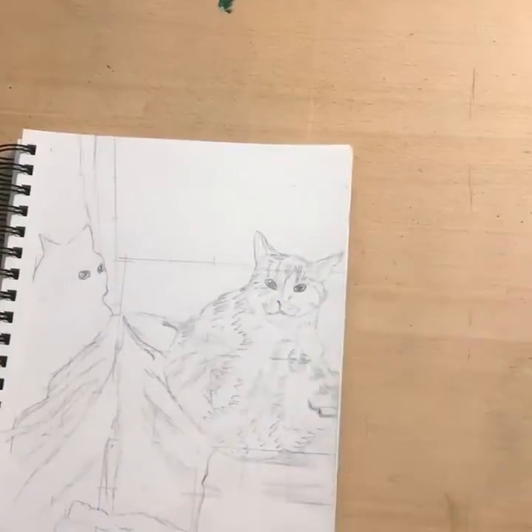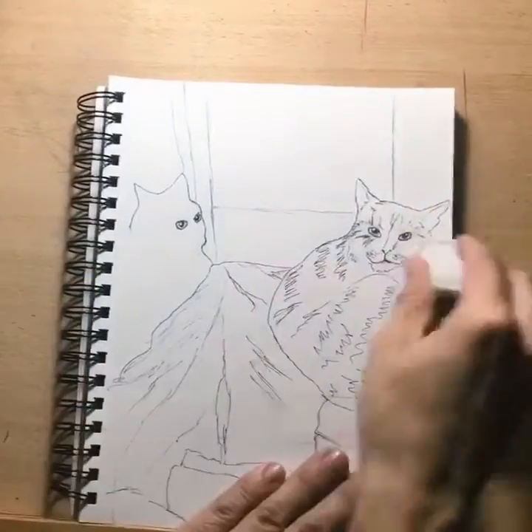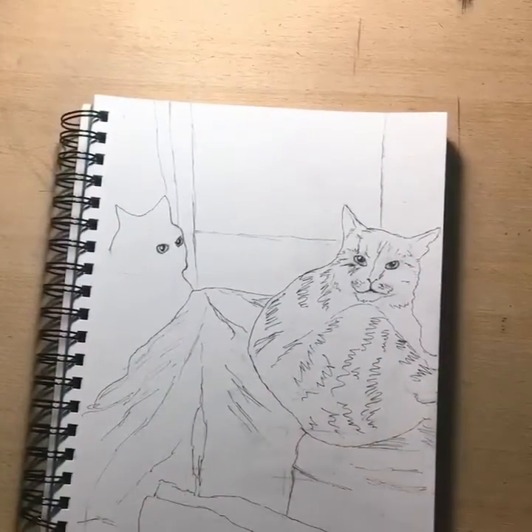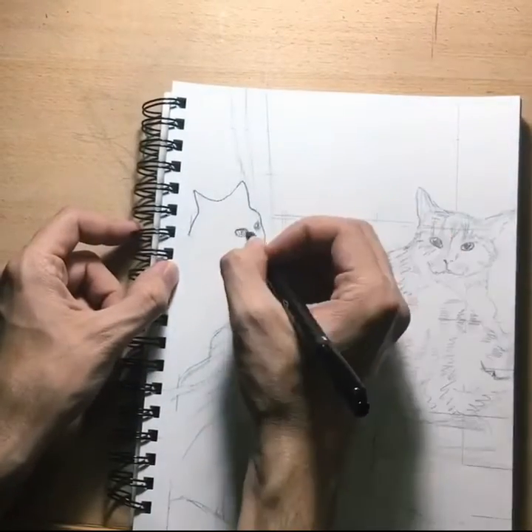The process overall is largely the same as in the other pieces. Finish the sketch, set up the line work, break out the eraser, and then clean everything up to prepare for coloring.